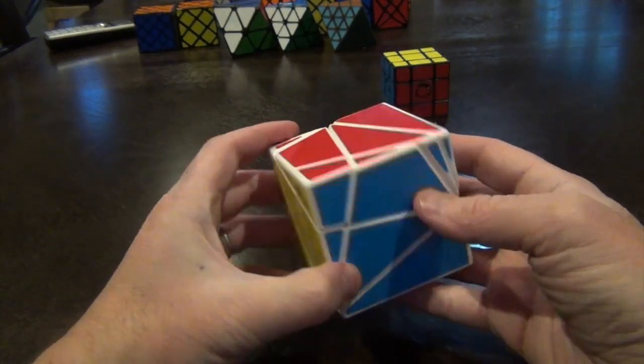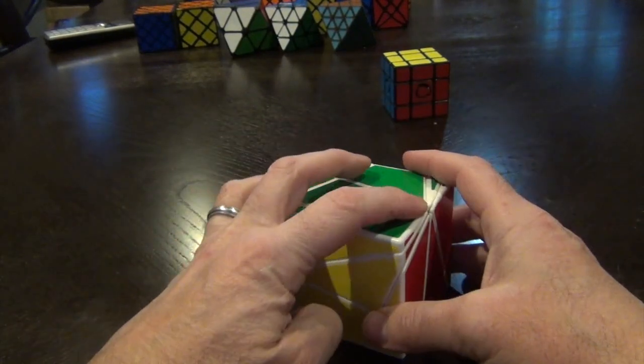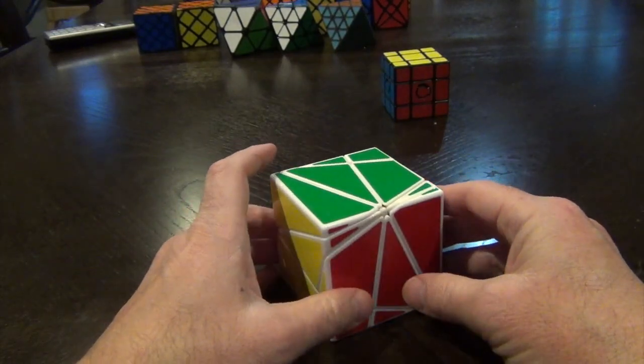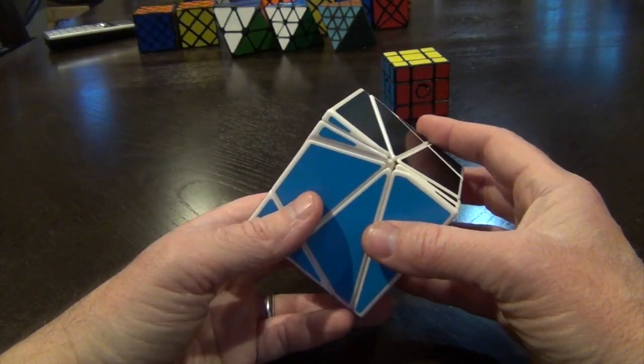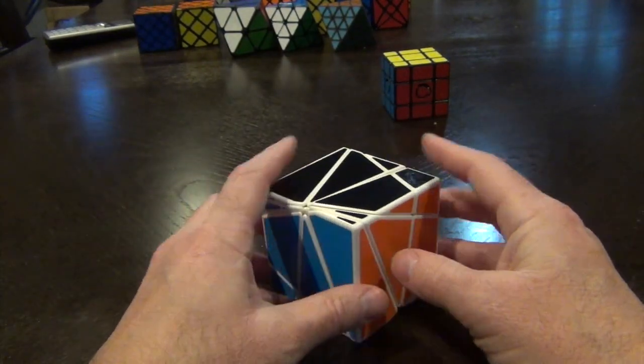It's a fun puzzle to figure out. Once you've done it, there really isn't much more to it than that, except maybe finding variations that might change your perspective with this. But certainly a worthy puzzle, worthy addition to a collection.